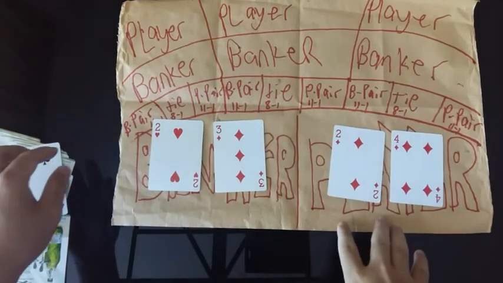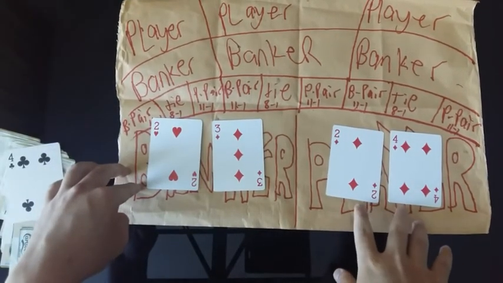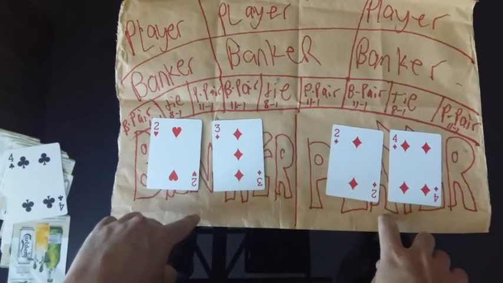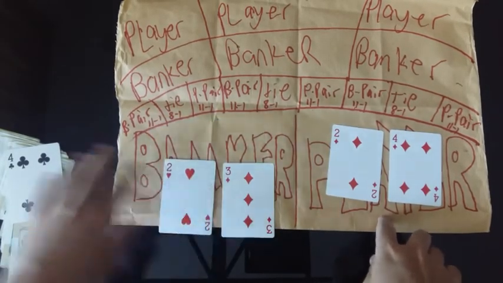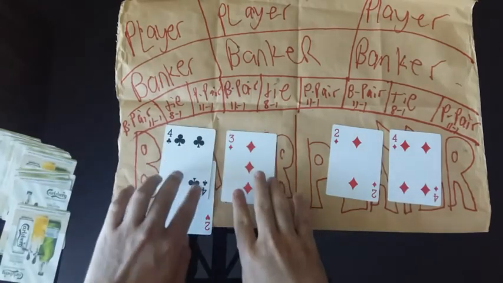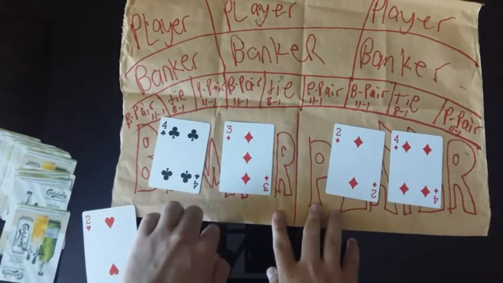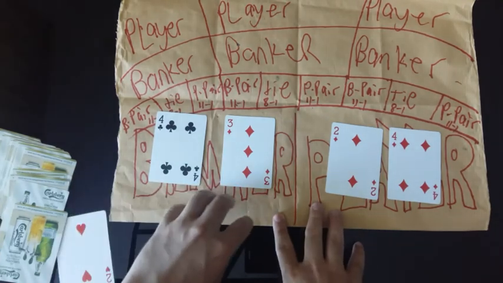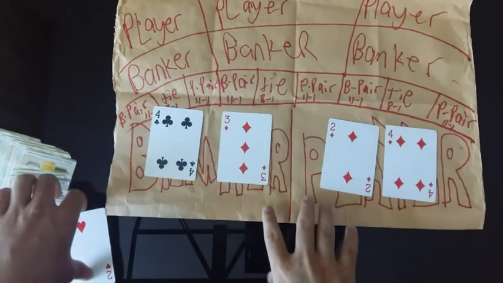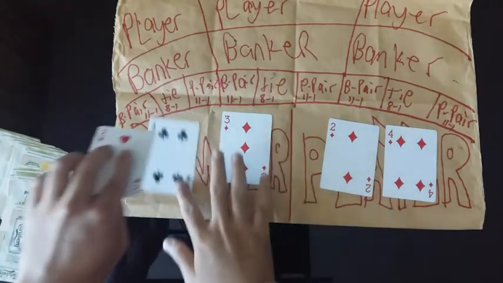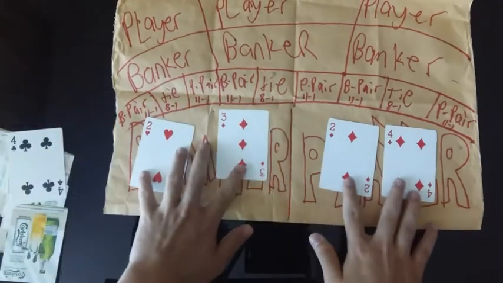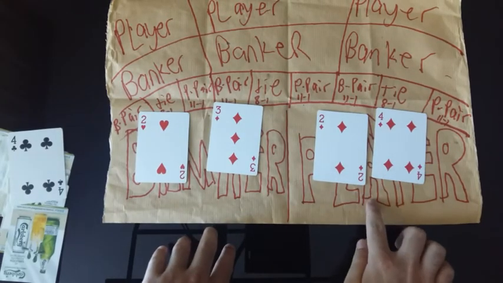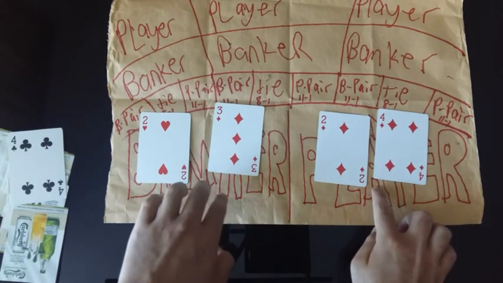The same goes for the player side, but the standing point for the player is 6. The banker side that we mentioned just now is if you have 7, then it will stand and there will be no cards drawn on the banker side. And what if you have, for example, this situation, where the player side is 6 and the banker side is 5.